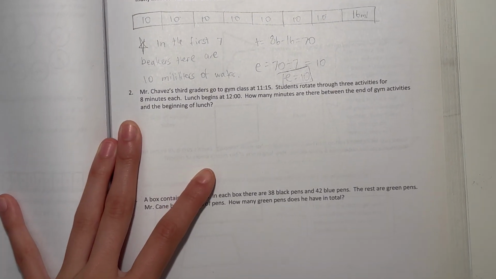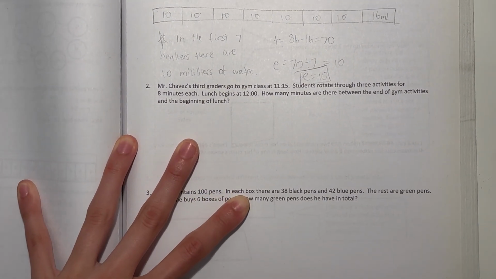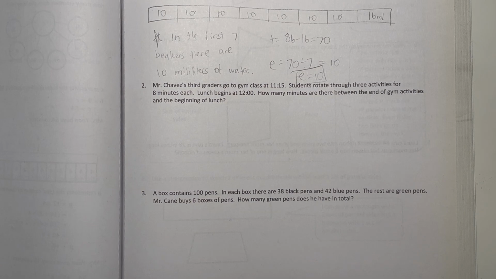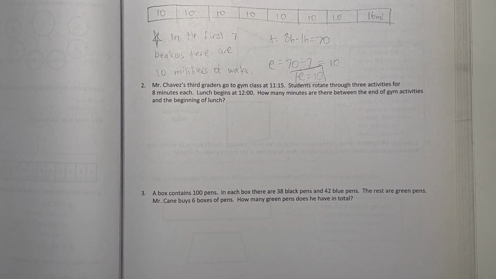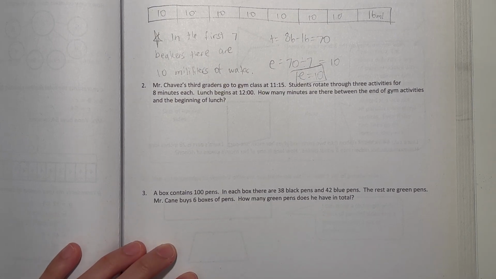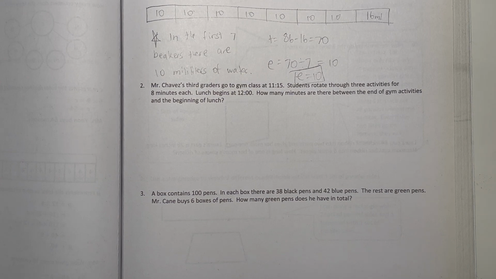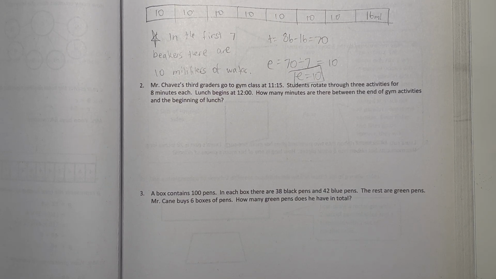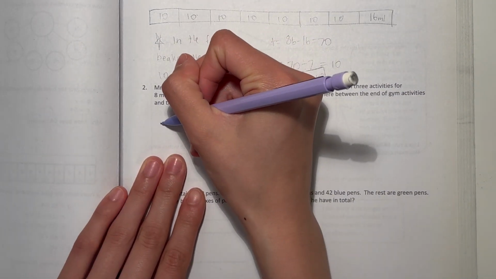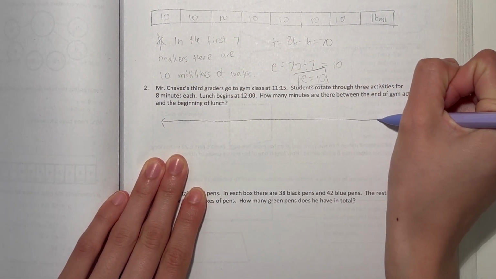Alright, number 2. Mr. Chava's 3rd graders go to gym class at 11:15. Students rotate through 3 activities for 8 minutes each. Lunch begins at 12 o'clock. How many minutes are there between the end of gym class activities and the beginning of lunch? So I'm going to draw kind of like a timeline.